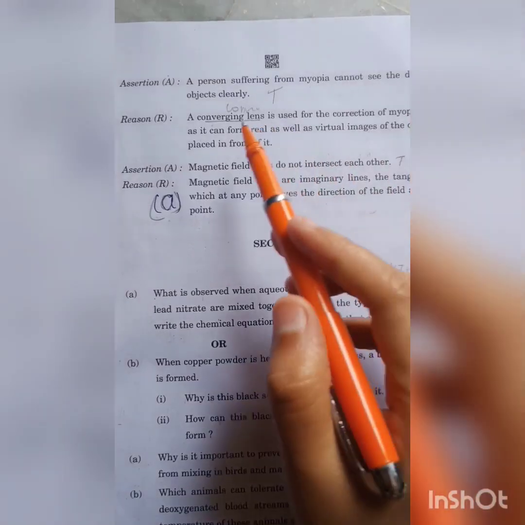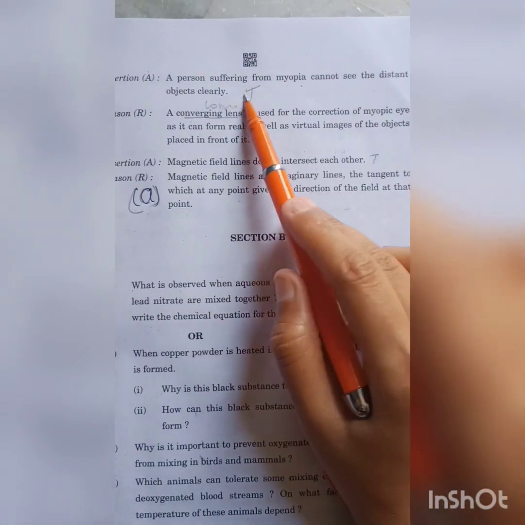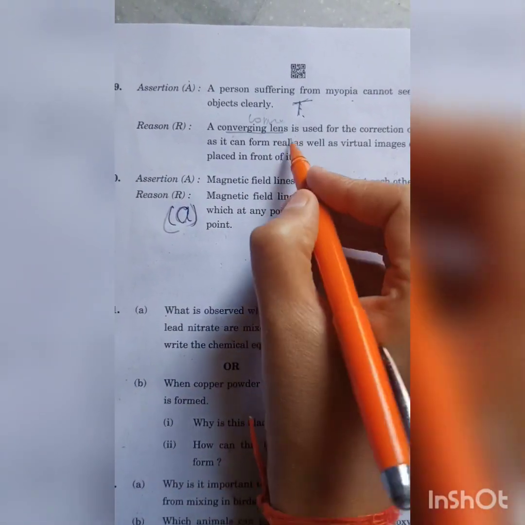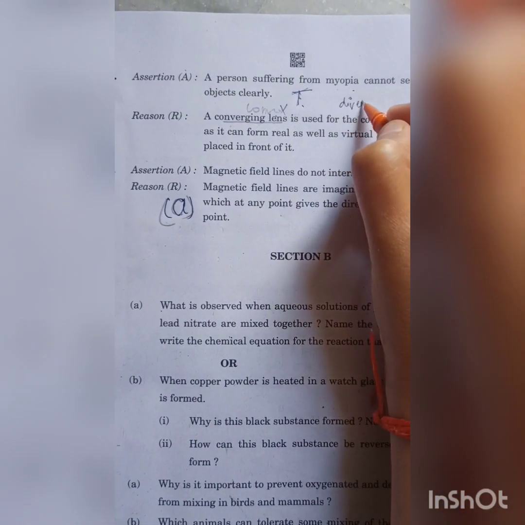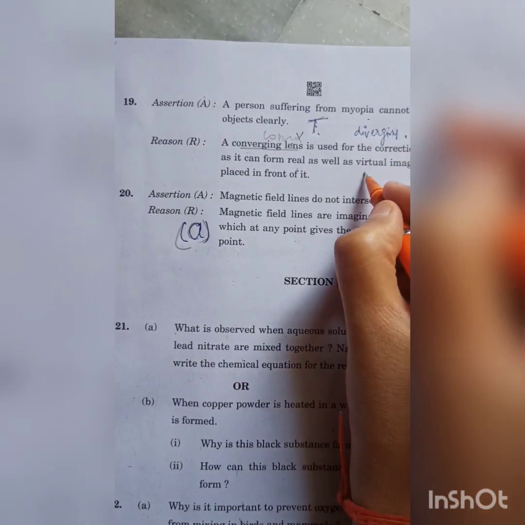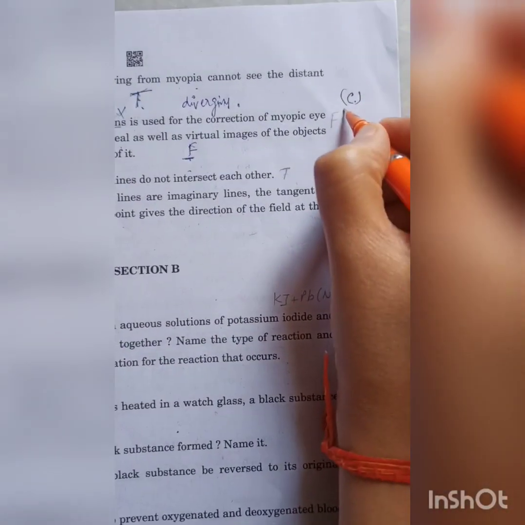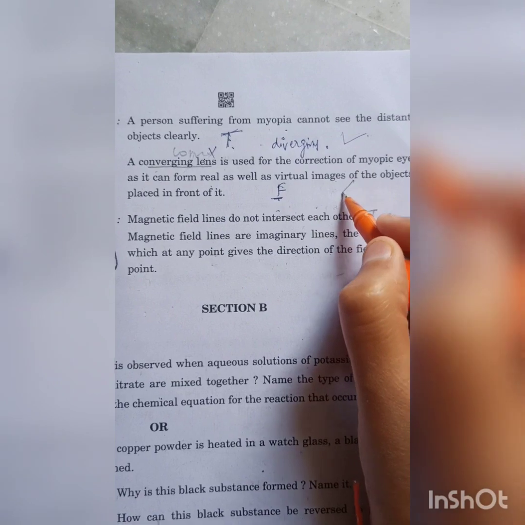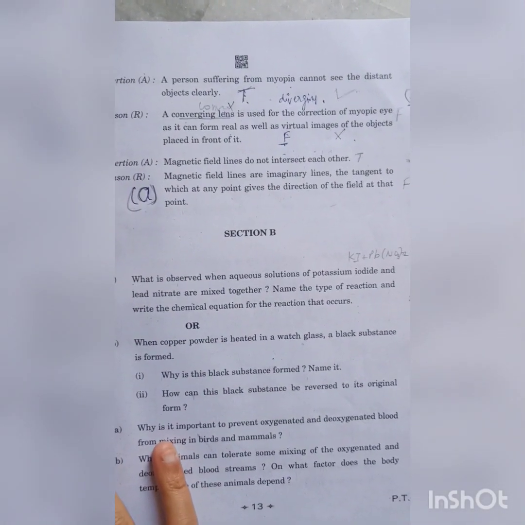And next question is assertion, a person suffering from myopia cannot see the distant object clearly. True, a person who is affected by myopia will not see distant objects clearly. But to correct this, we use diverging lens, which is your concave lens. Here converging lens is given. Converging lens means they are talking about convex lens, which is false. So your answer will be C. Assertion is true, reason is false, and option number C.